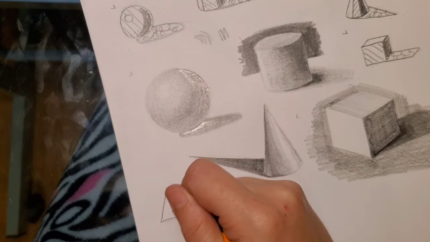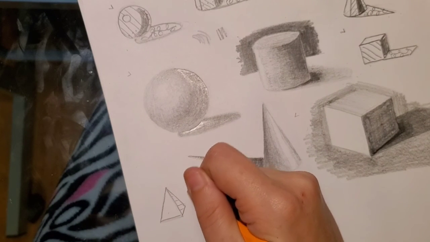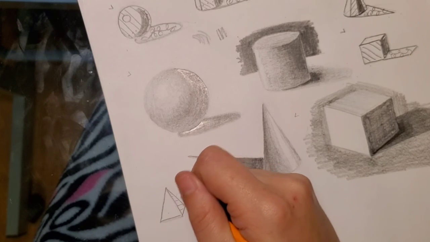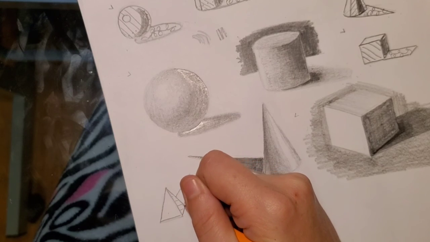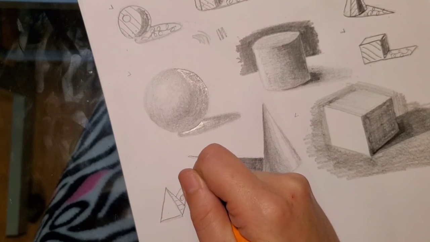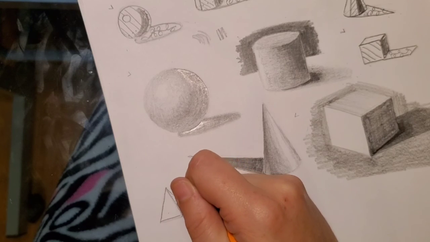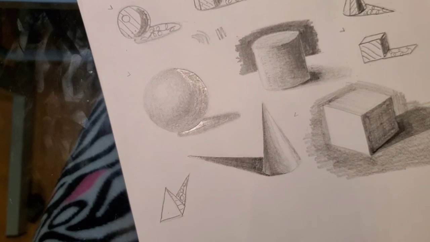Now, if that back side's the core shadow, that means our cast shadow is going to come out from behind the object where we can't see it. So we kind of have to imagine that base. It is a triangular shape, and we fill that in with squiggles.